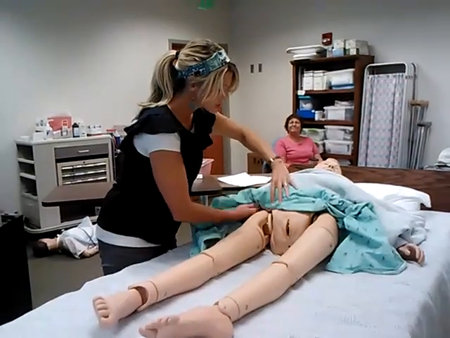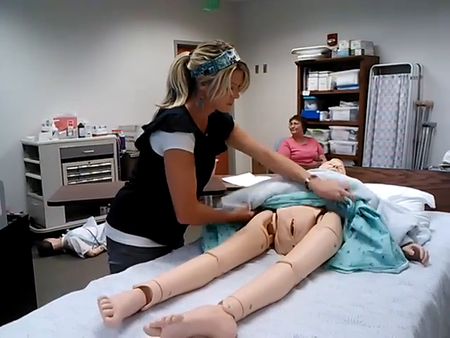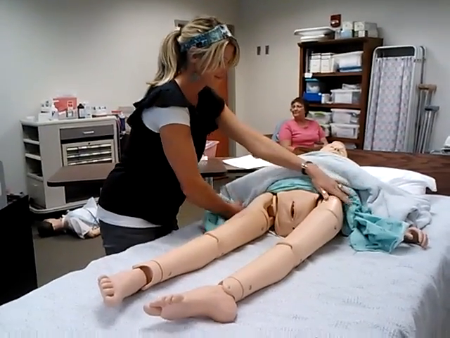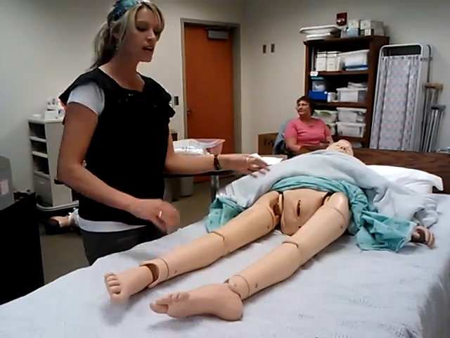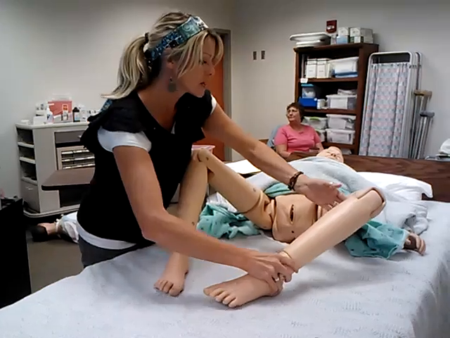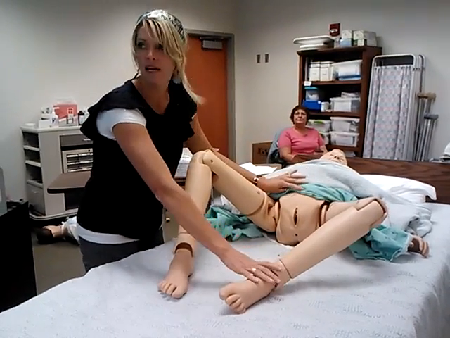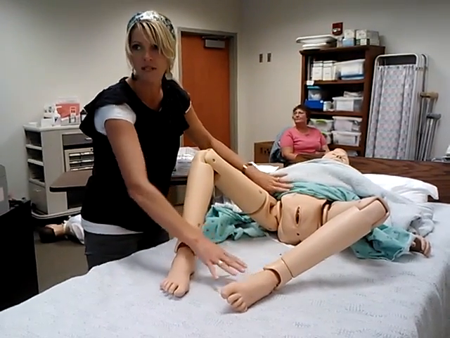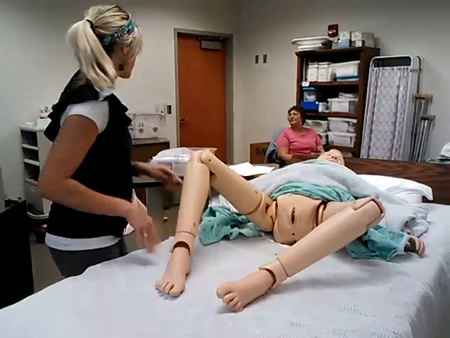Okay. Then you need to expose her area and help her into a comfortable position. And there's nothing comfortable about this position. It's awful and it's embarrassing, so be as quick as you can.